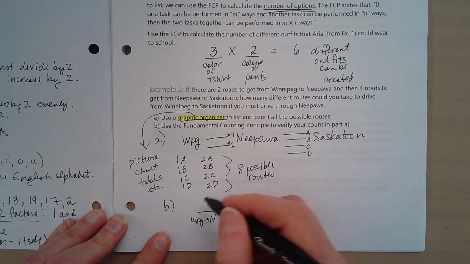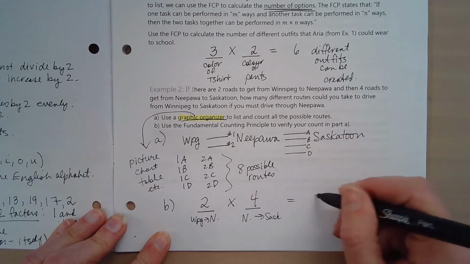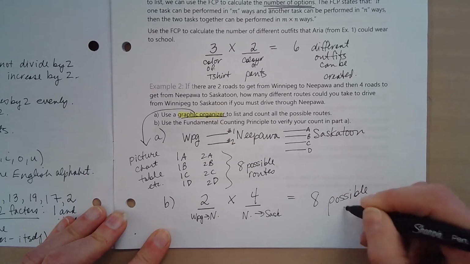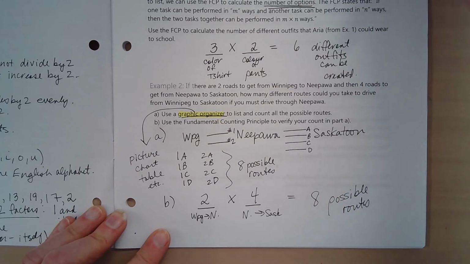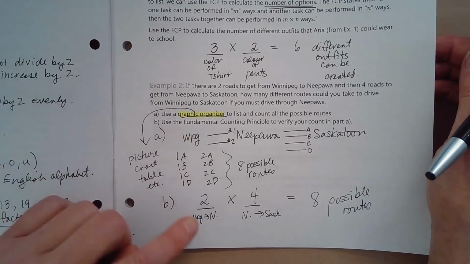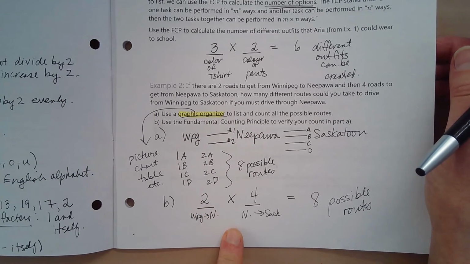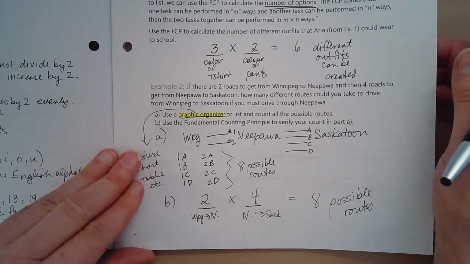Winnipeg to Neepawa? 2, 4, 8. 8 possible routes. So long way, visual, pictorial, kind of showing your work, and this is just the quick formula way. And this is what's called the fundamental counting principle, just the quick formula way.